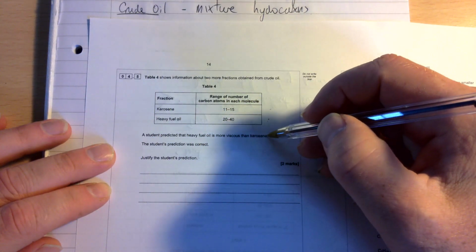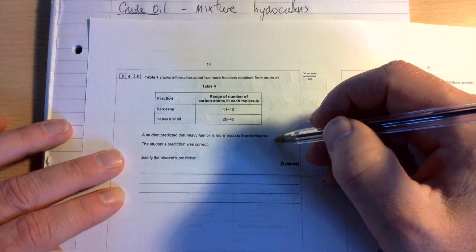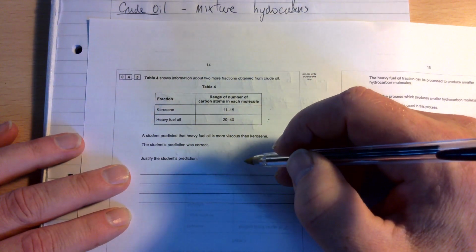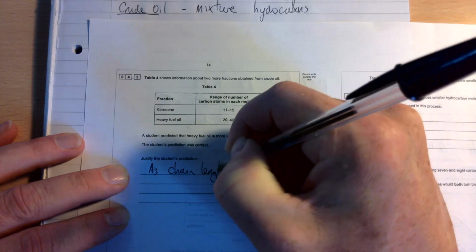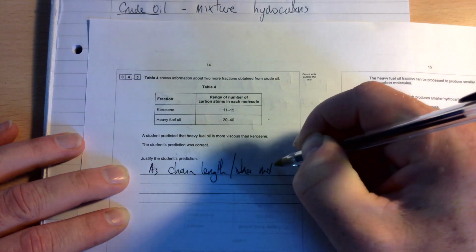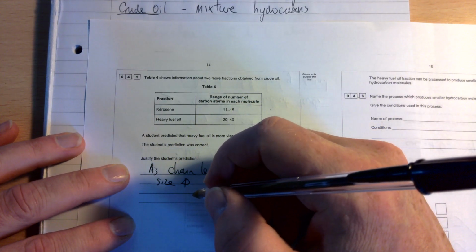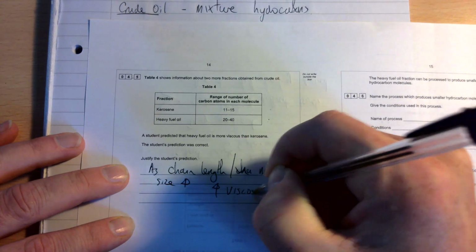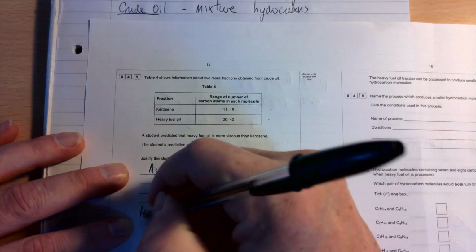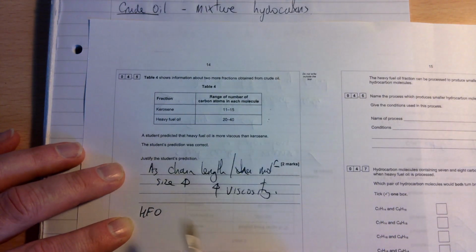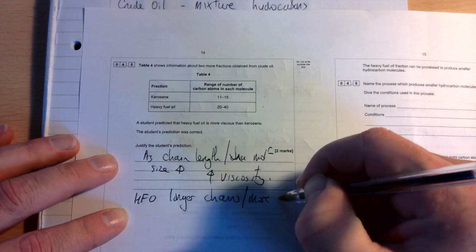And it says that a student predicted that heavy fuel oil is more viscous. You have to know, don't you, that longer chains are more viscous, and that's right. The student's prediction was correct. You've got to justify it though. And then really you've got to say that as the molecular size, or the chain length if you like, increases, you get an increase in viscosity. So that's the fact that we've learnt, and all you've then got to do is link that to the information you've been given in the question. And heavy fuel oil, which I'm just going to call HFO, has longer chains, or more carbons.